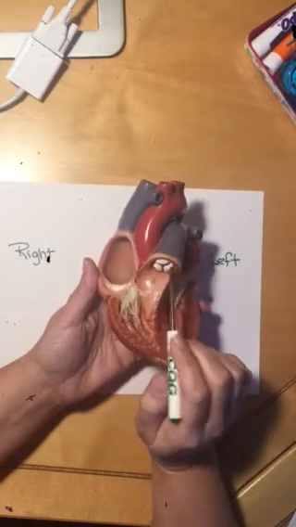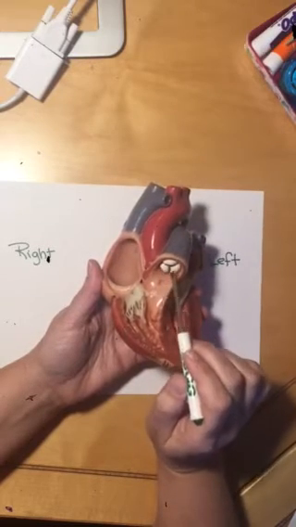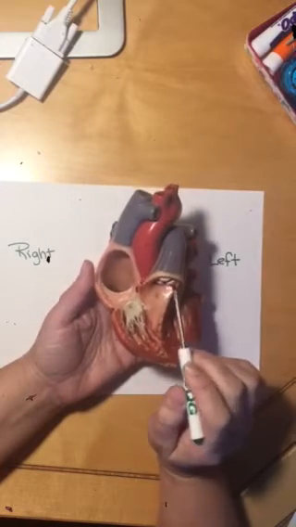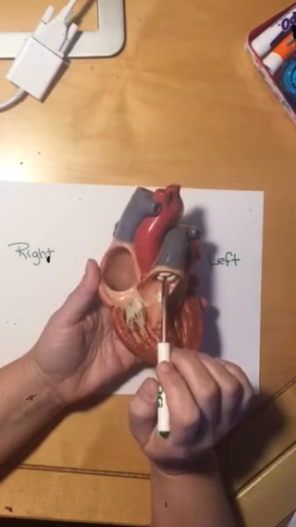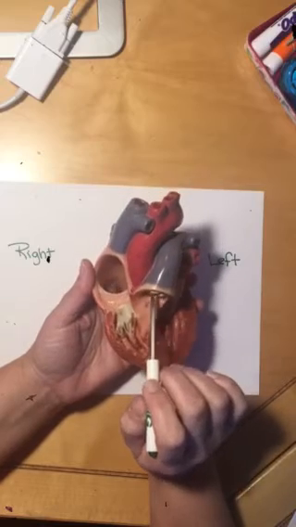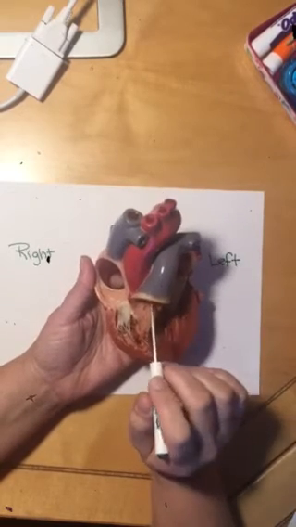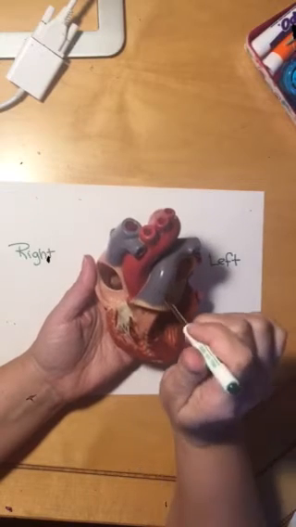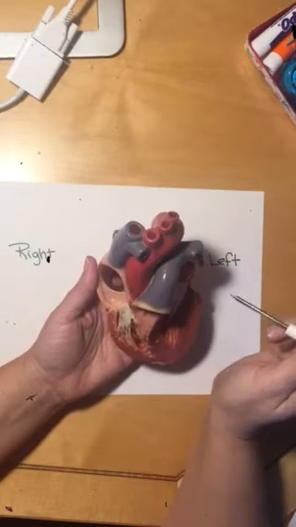This is a different type of valve. You can see it looks quite different. You've got 3 cusps here as opposed to all the strings and everything. This valve is called a semilunar valve. The name of this particular valve is the pulmonary valve. It's called the pulmonary valve because it leads into the pulmonary trunk.